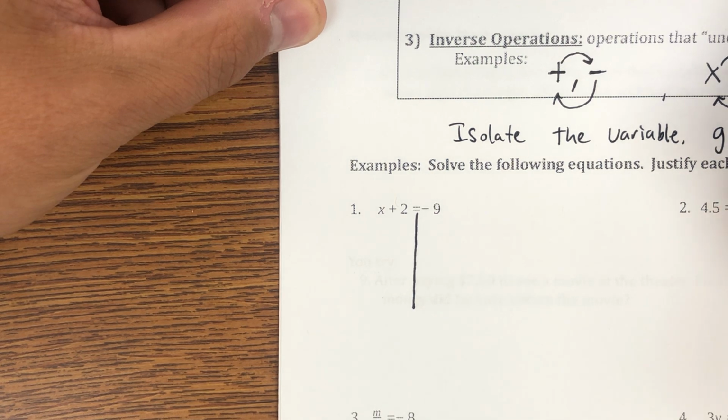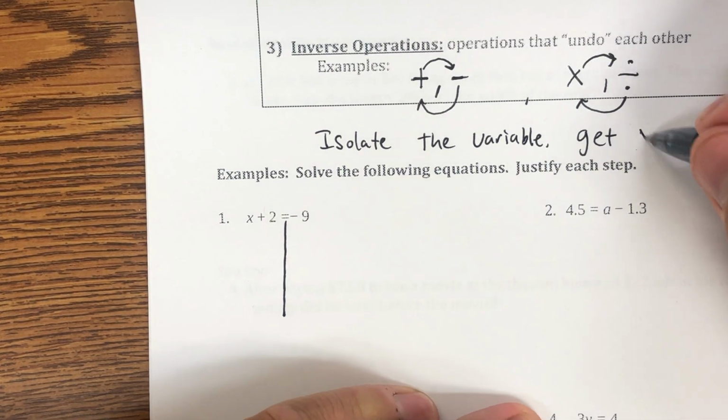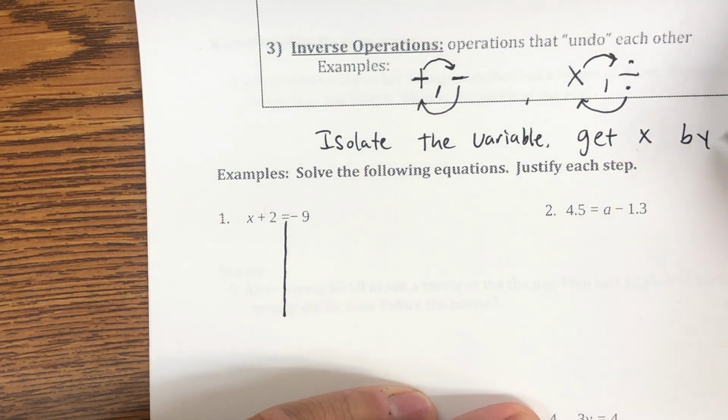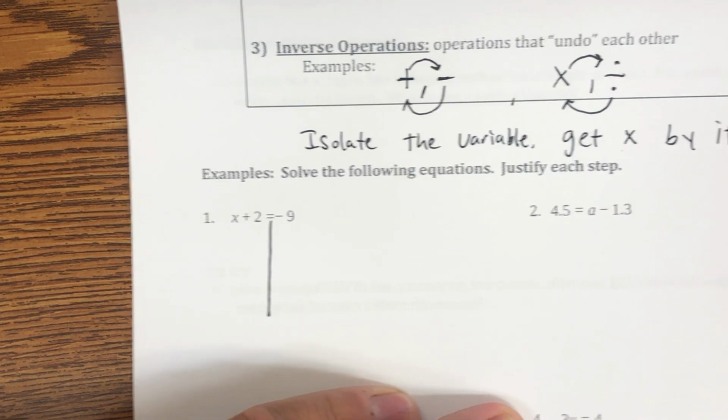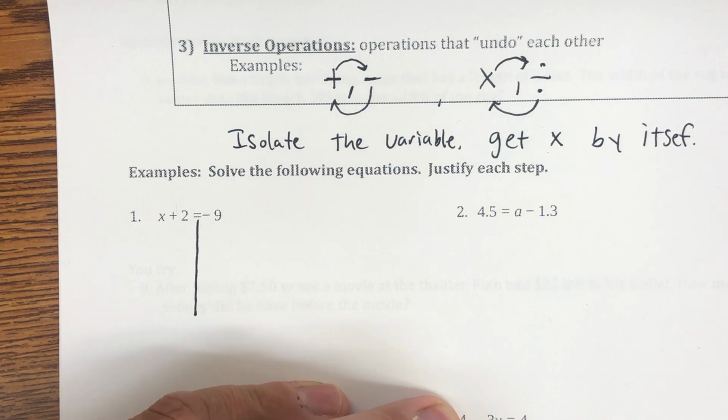Get x by itself. Might be an a, might be a y, but we're going to get the variable by itself. Once we get the variable by itself, we will know the solution to the equation and we can plug it back in to check our work.